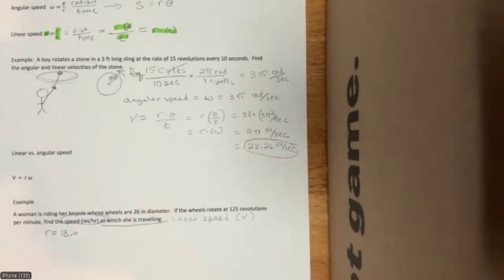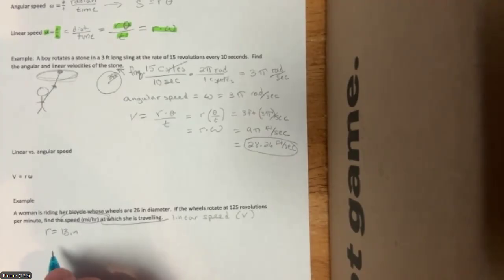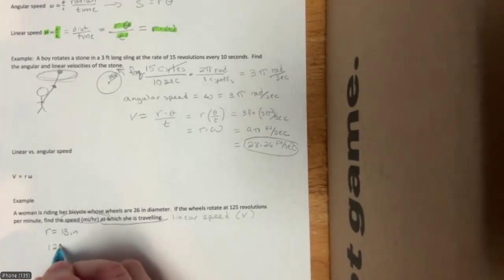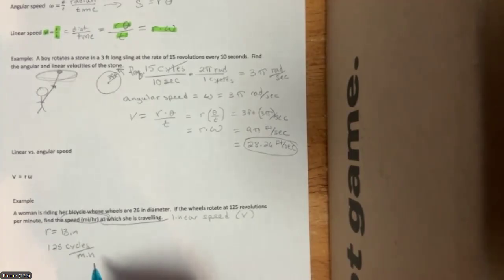So let's do it the same way we did this one, but now that we've practiced, we're going to do it faster. So the other fact here, 125 revolutions, so that's cycles per minute. We have different time units, and that's not the units that I need in order to have omega. So I want my units to be in radians per time.